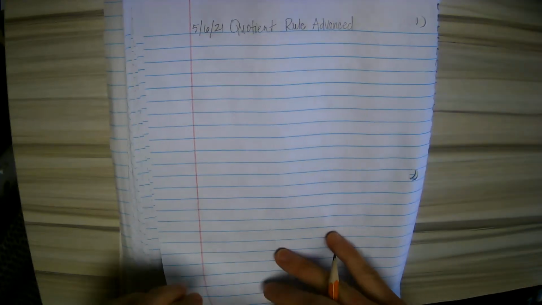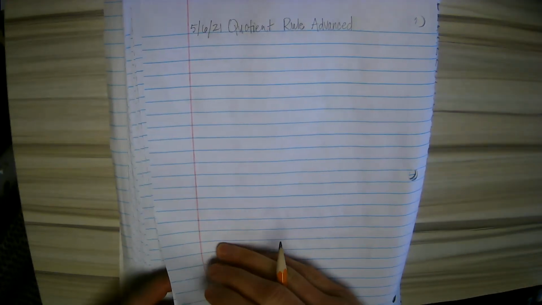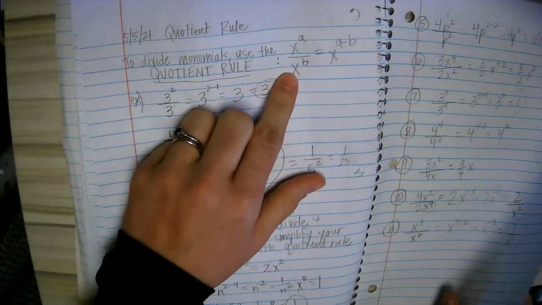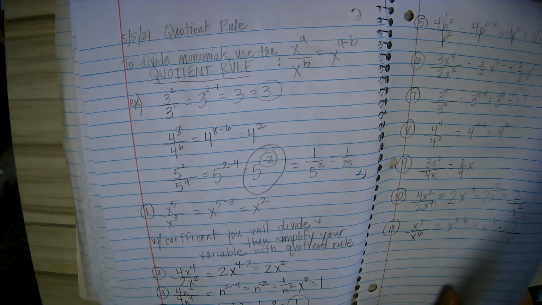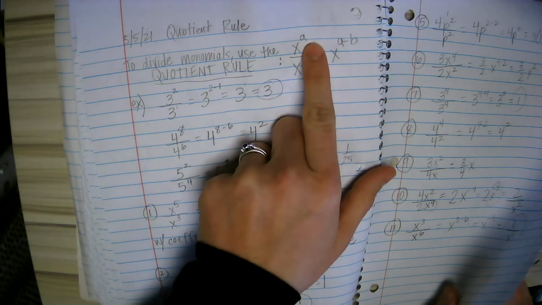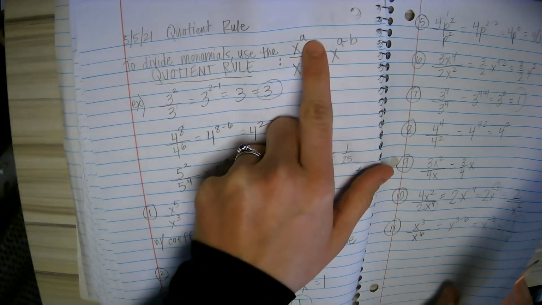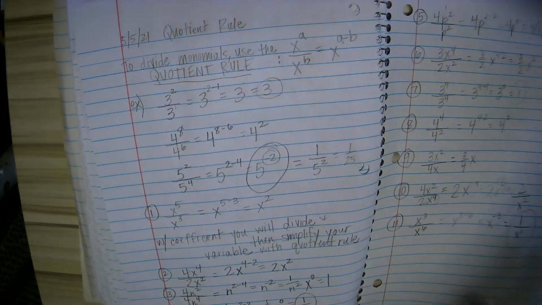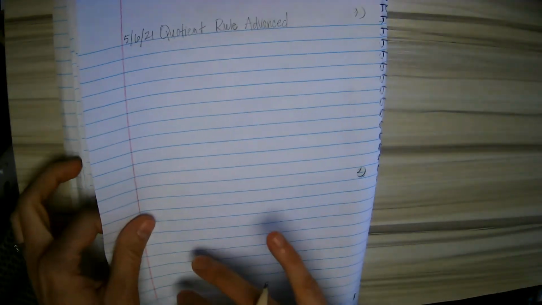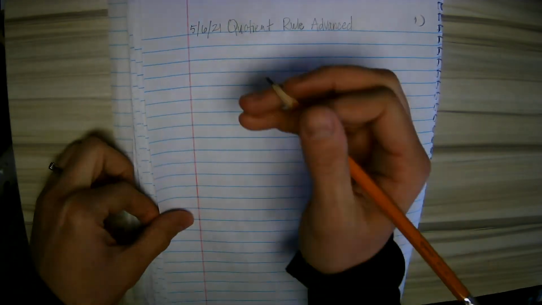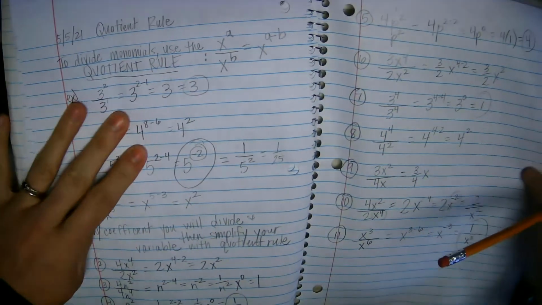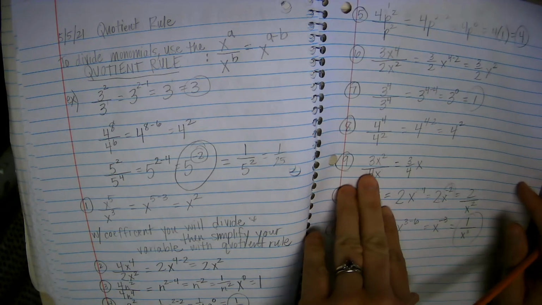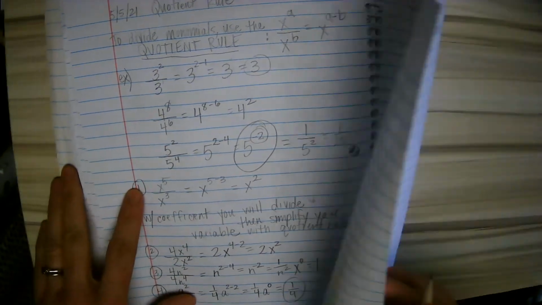Alright guys, today we're going to continue with the quotient rule. We're going to look a little bit more into it. Remember, when our bases are the same, if they're raised to an exponent, we can take the top minus the bottom exponent. So sometimes we will have multiple variables with that. I know yesterday we worked on just one variable, and worked with the coefficients, too.